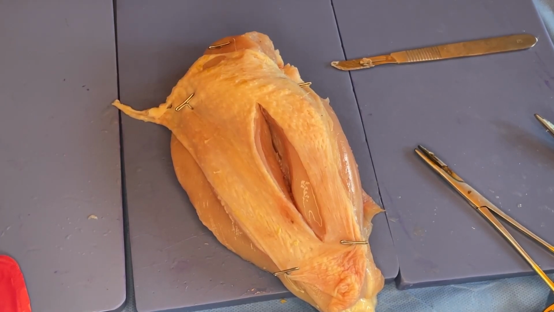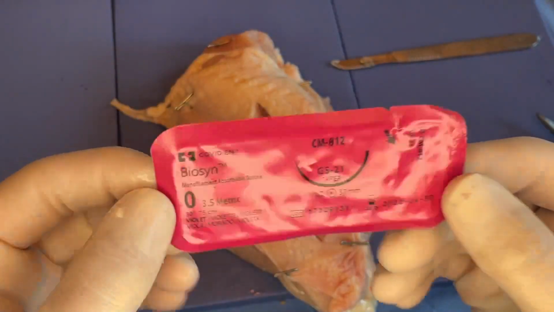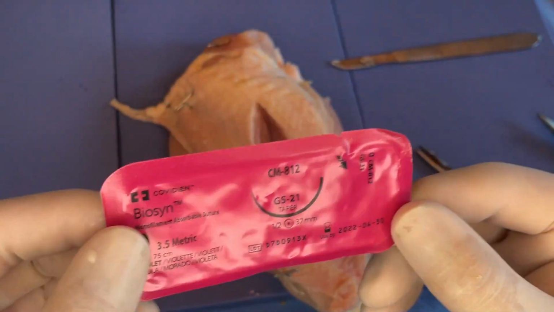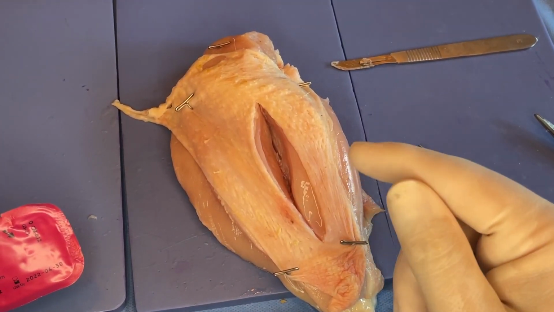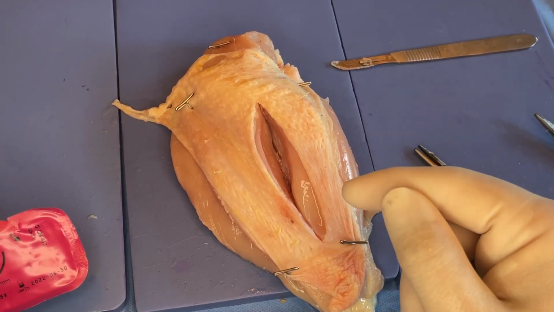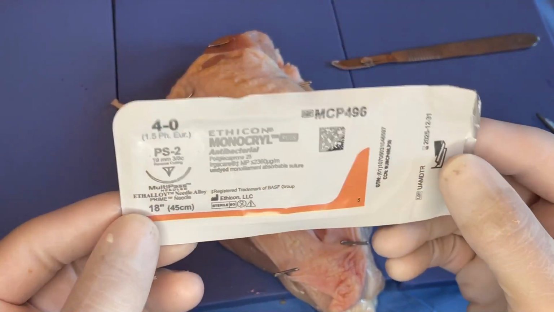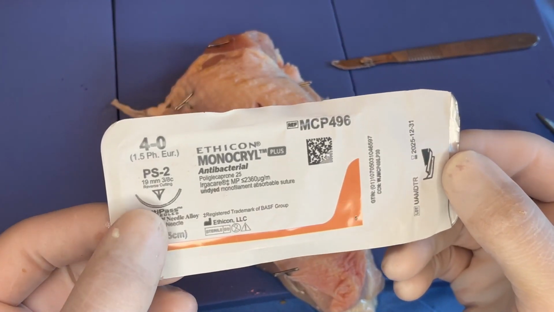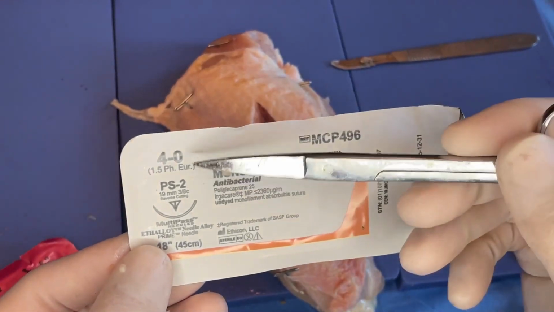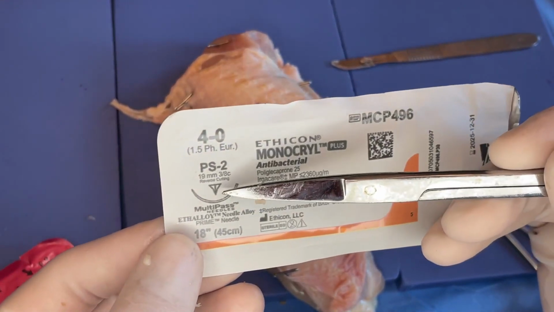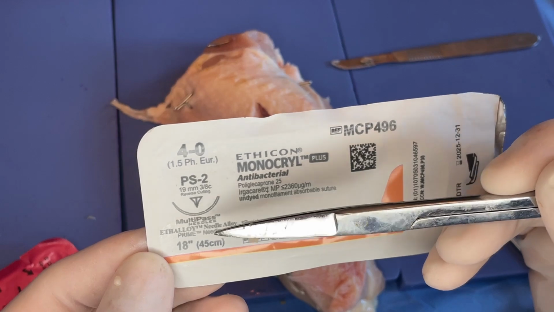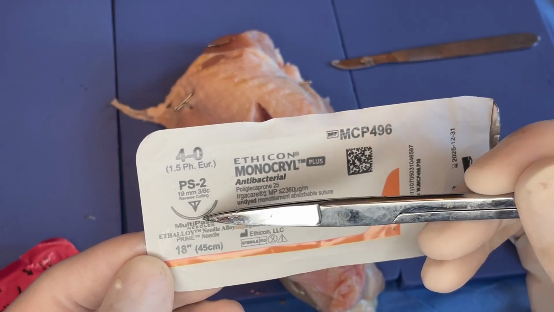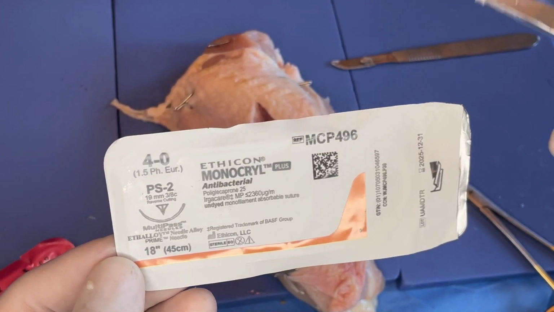All right, so for our final video here, we're going to do kind of a two-layer closure. We've got a zero bias in here that we're going to use for a deeper layer, and we'll do kind of a running closure there as if we were doing a fascial or subcutaneous closure. And then we've got what I typically use for the skin, a 4-0 Monocryl on a cutting needle. So again, we've got 4-0 Monocryl instead of the taper. You can see it's got that cutting diagram there. This is a 45 centimeter length, and the needle size represented there.